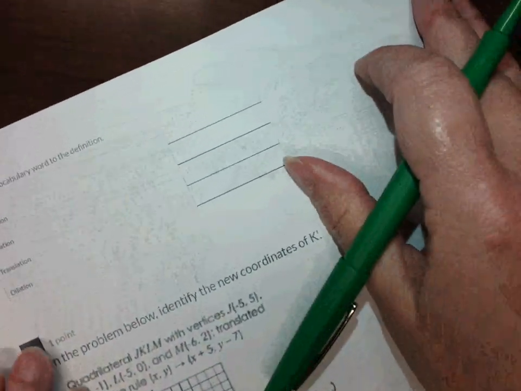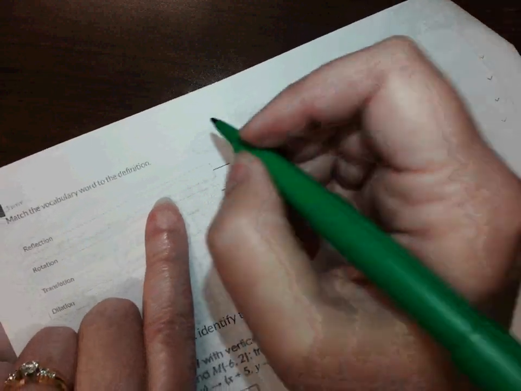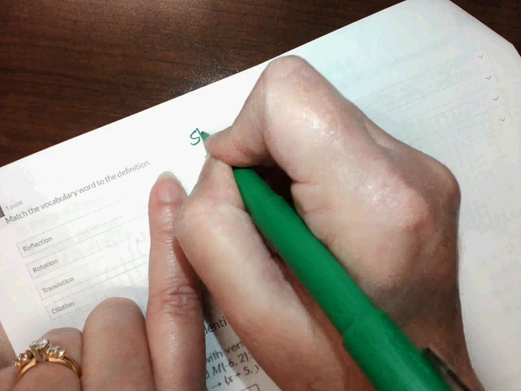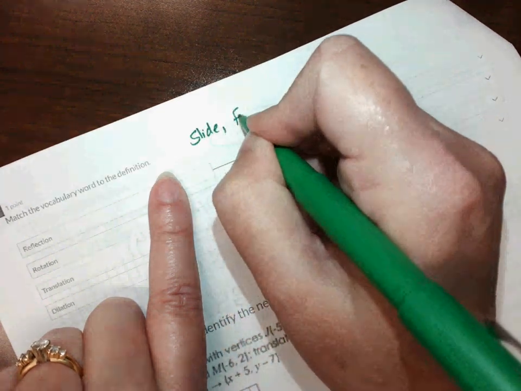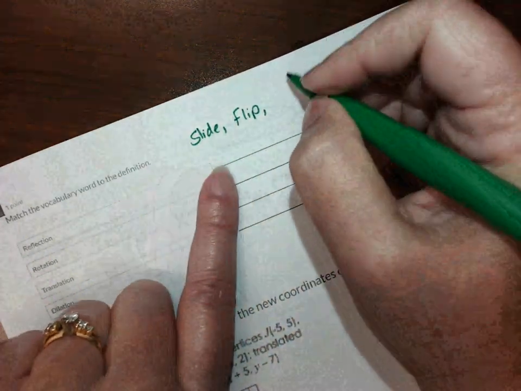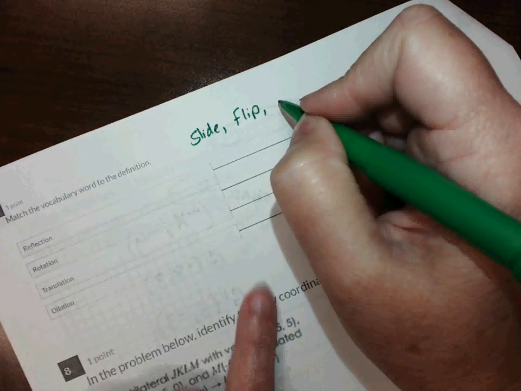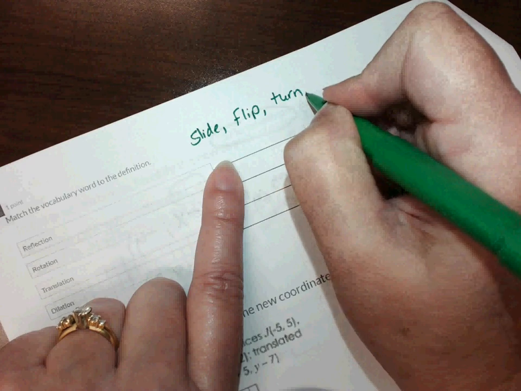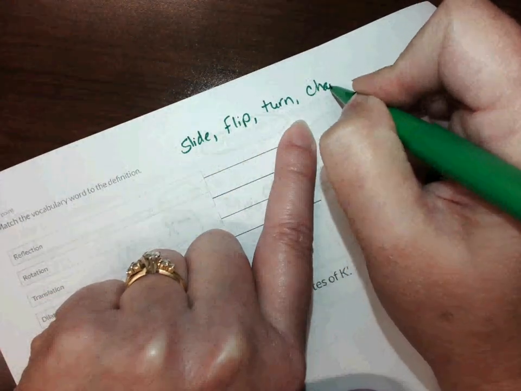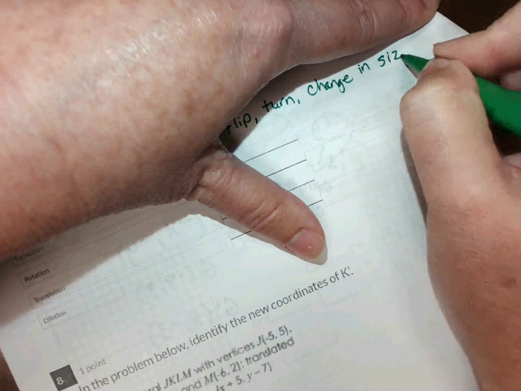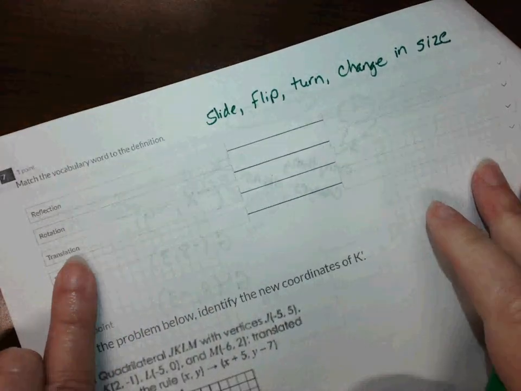Your answer choices here on the Canvas test were slide, a flip, a turn, and a change in size. These were your choices. We've talked about it many, many times.